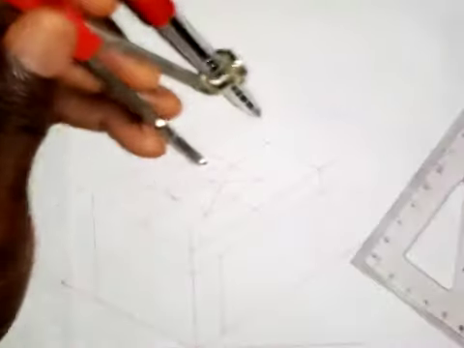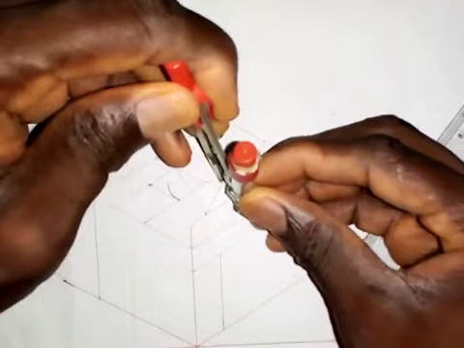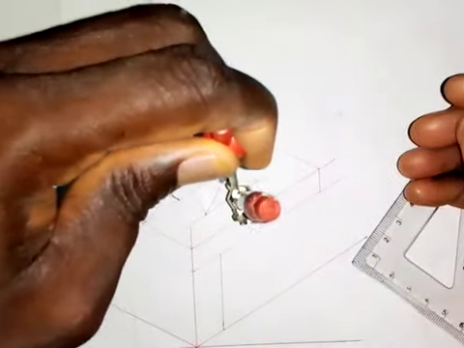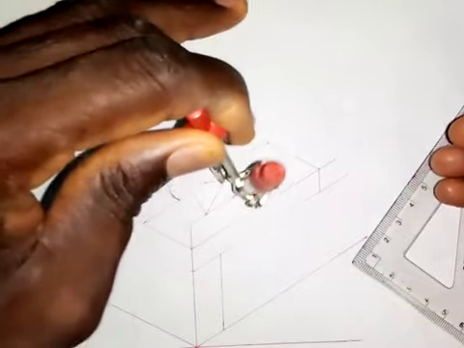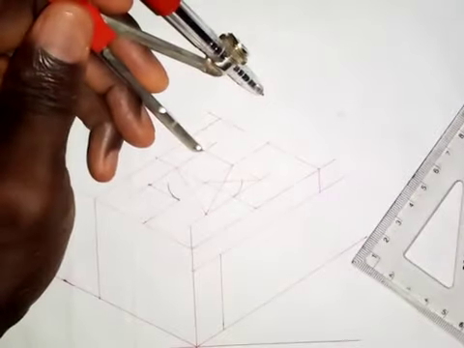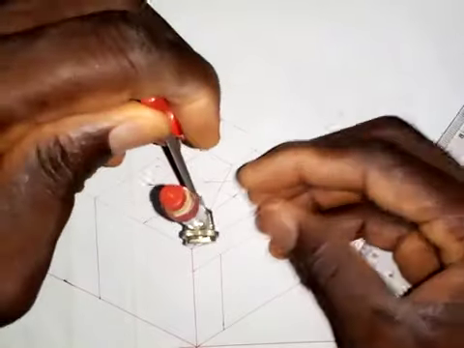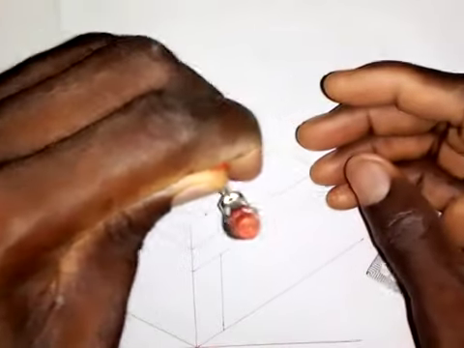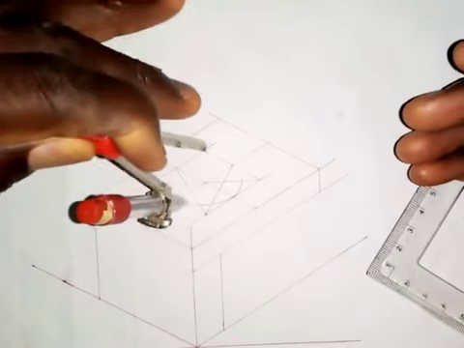So very important. Then I put the point on my compass here, so it touches this point. Then I will draw a curve to meet the longest diagonal. So this is it. Next is to put the point of my compass at this point on the square, extend it to this point here, then I will draw an arc like this to meet this arc here.